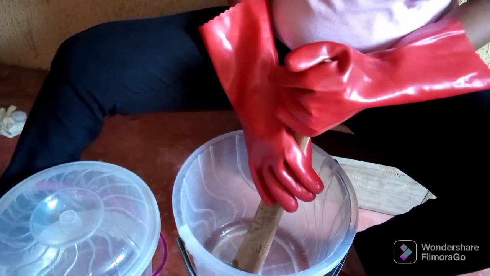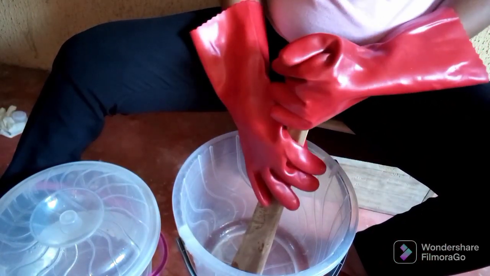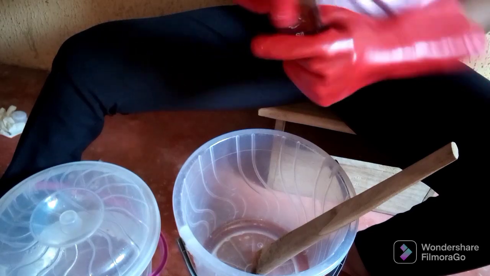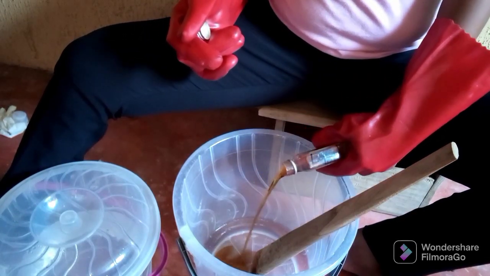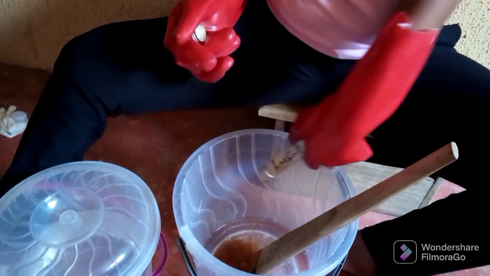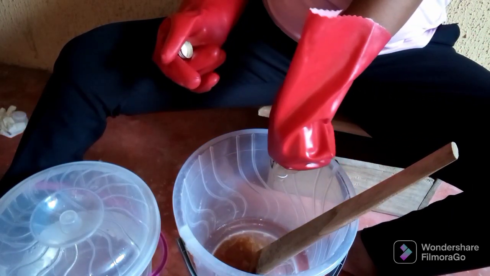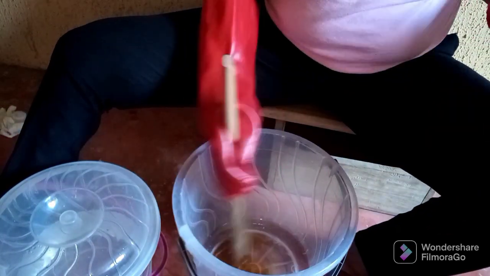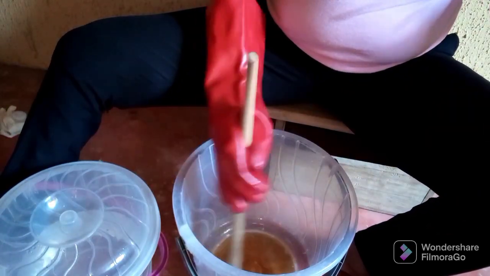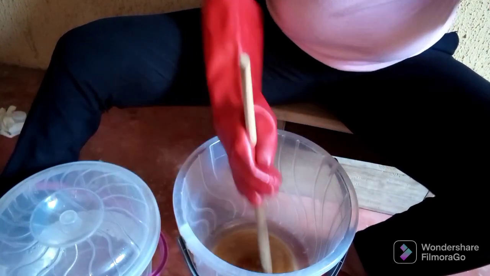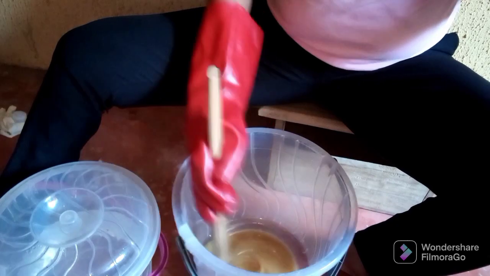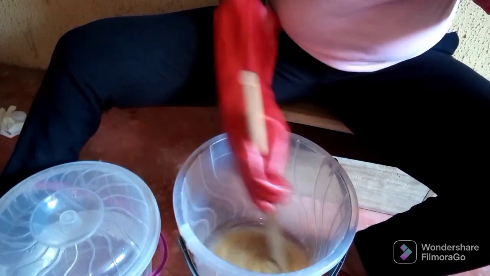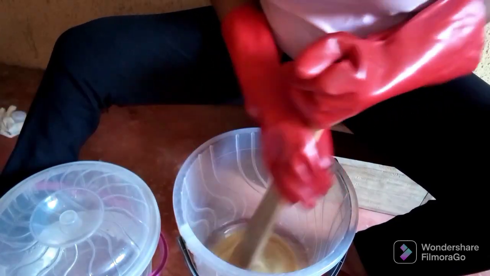The next chemical we are going to be adding is Lysol. We are going to be stirring it for another 5 minutes. So let's continue. Let's stir for another 5 minutes for it to dissolve. You can see that the color has changed.